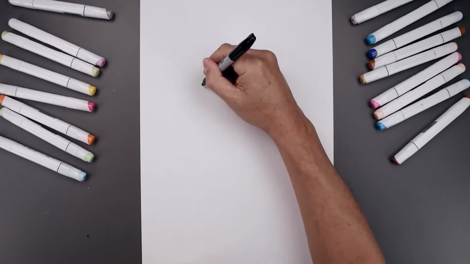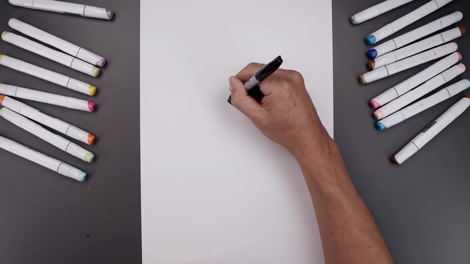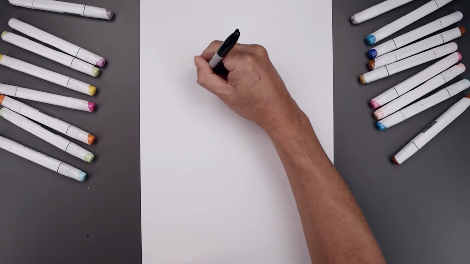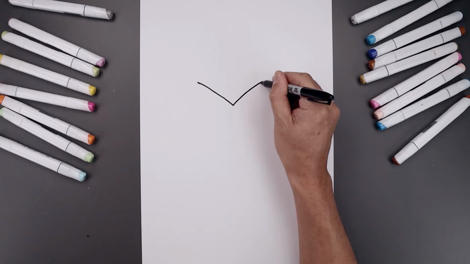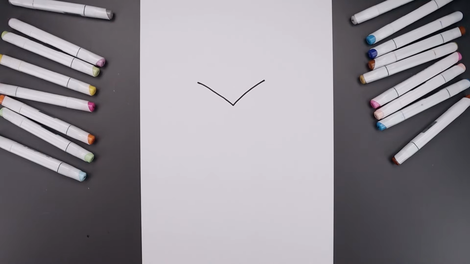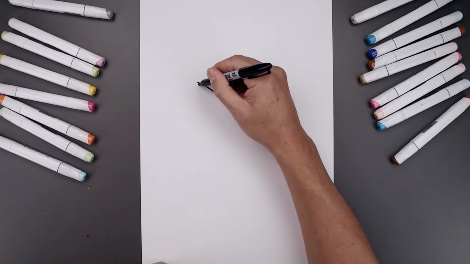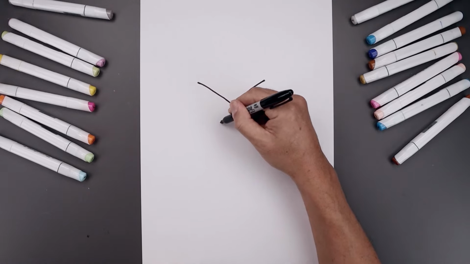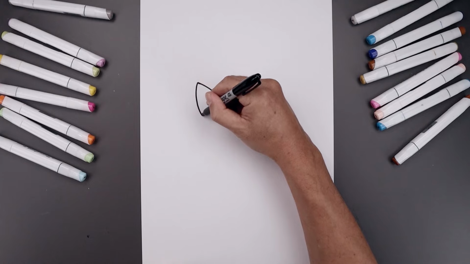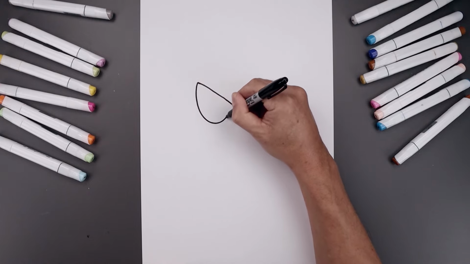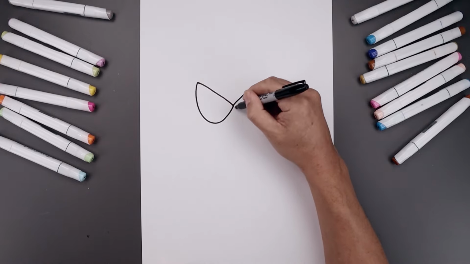Now from here, we're gonna curve up and out towards the left. Go up, and then bend that out. Let's go back to the center, bend this up and out towards the right. Now from the outside, we wanna curve the eye coming down, and we'll bend that back up towards that center point. Come all the way down towards the bottom, round this out, and then pull that up.